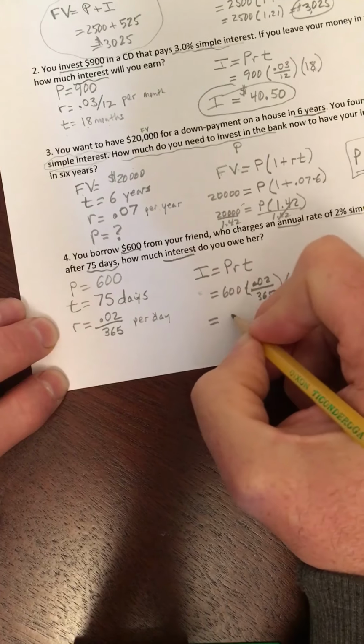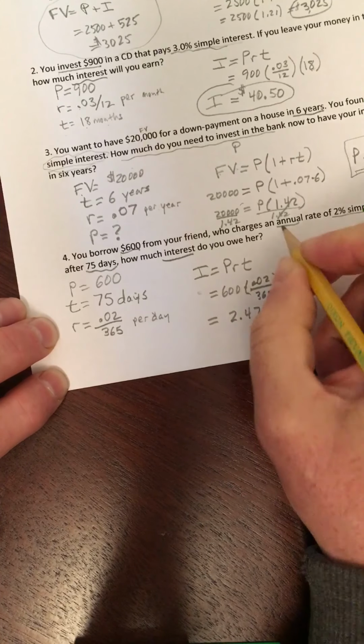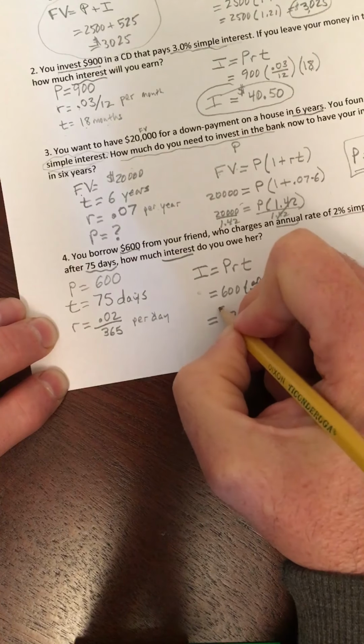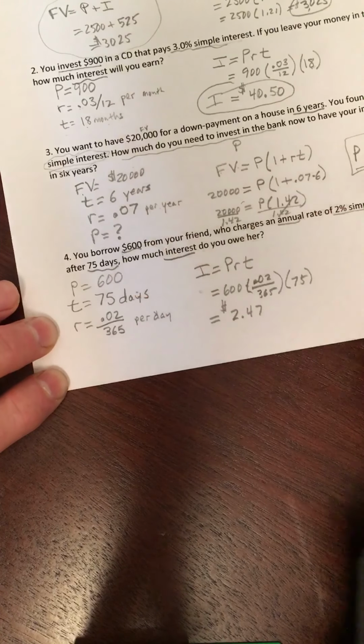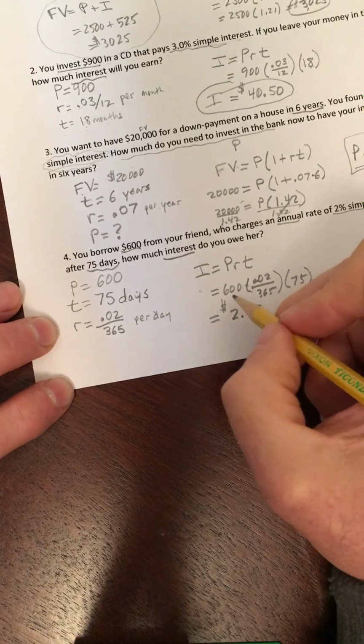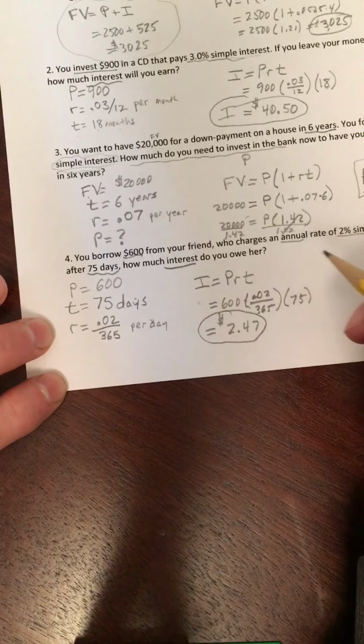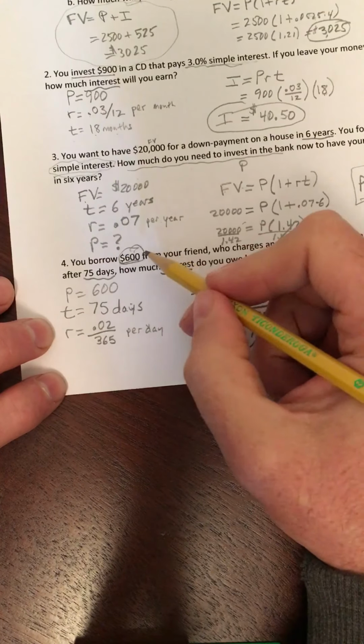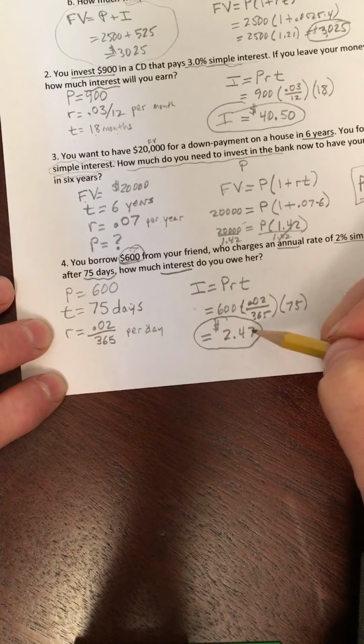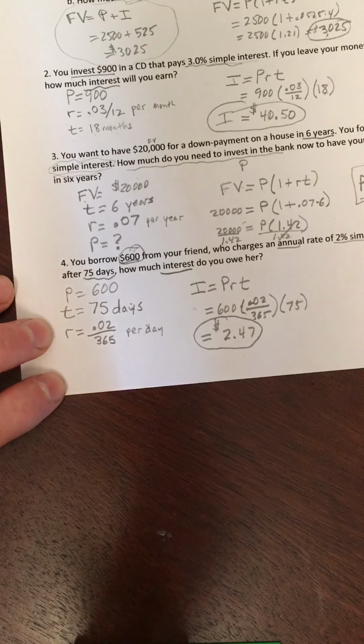Just multiply those three numbers right across. Because our interest rate is so low and we didn't leave it for very long, we paid it back after like a month and a half, the interest we would owe our friend is only $2.47. So obviously we would have to pay back the 600 plus a little bit of interest. Hope that helps, and we'll do some harder compound interest problems next.